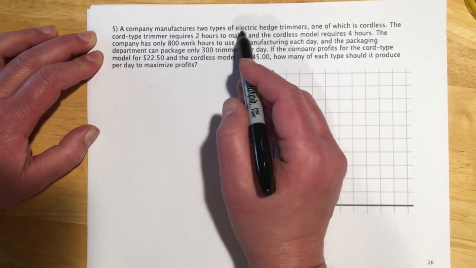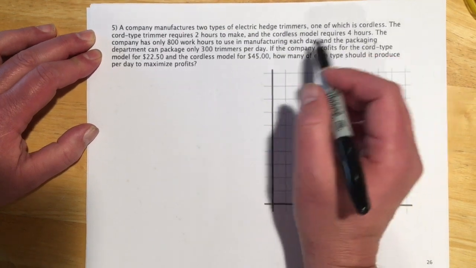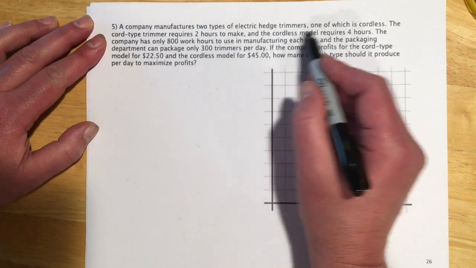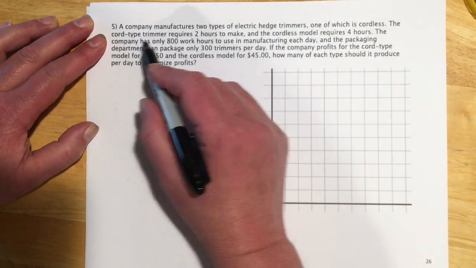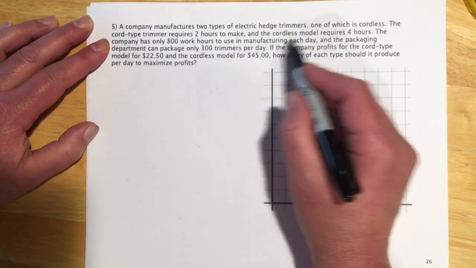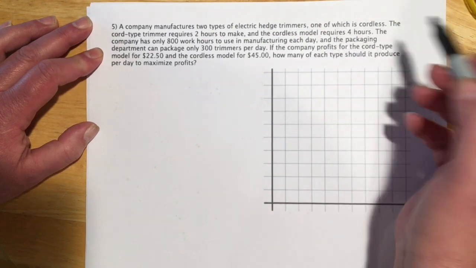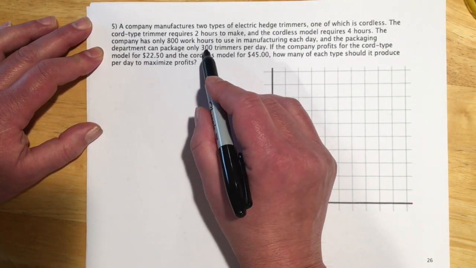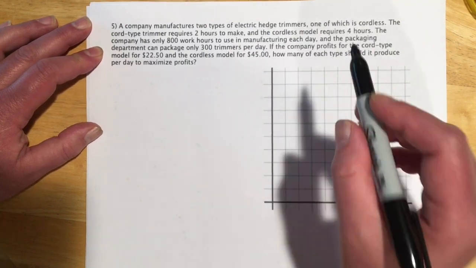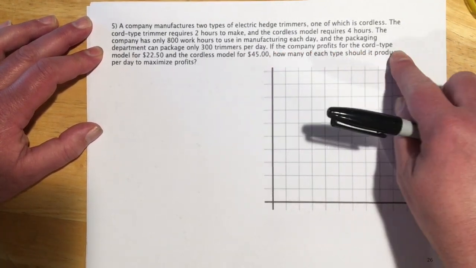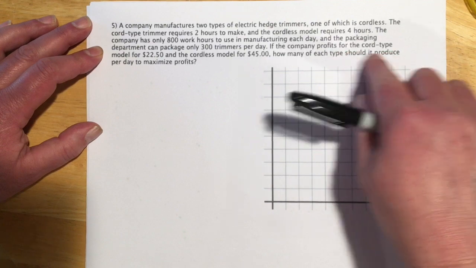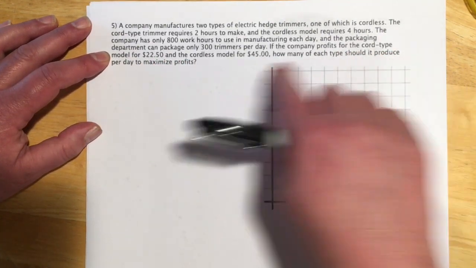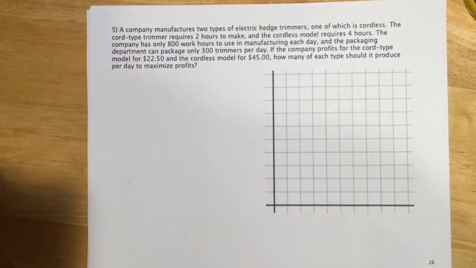So a company manufactures 2 types of hedge trimmers. One's cordless, so the other one has a cord. The corded trimmer takes 2 hours to make. Cordless model requires 4 hours. The company has 800 hours to use for manufacturing. And then, actually, I think this is the exact same problem. And the packaging department can only pack 300 of these a day. So the new part's down here. If a company's profits for the cord model is $22.50 and the cordless is $45, how many of each type should it produce to maximize profits?